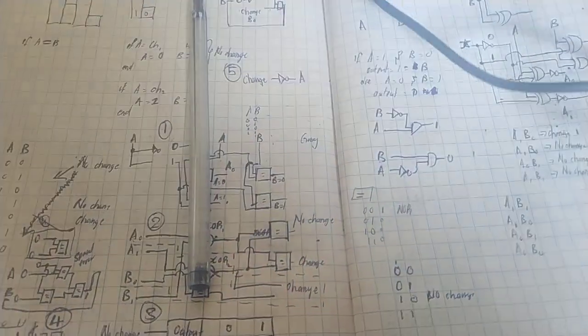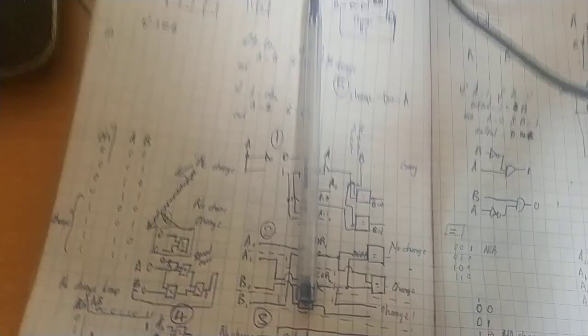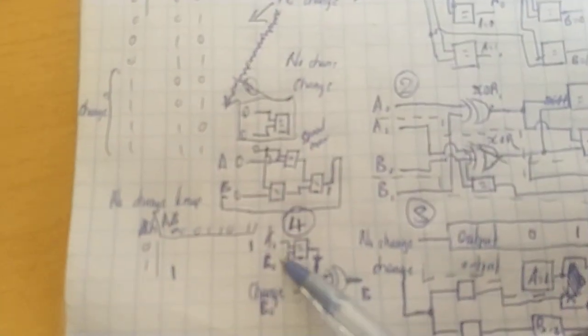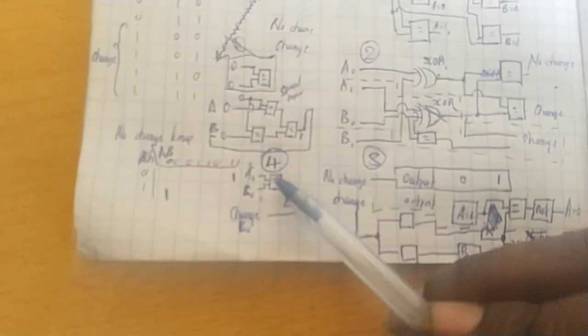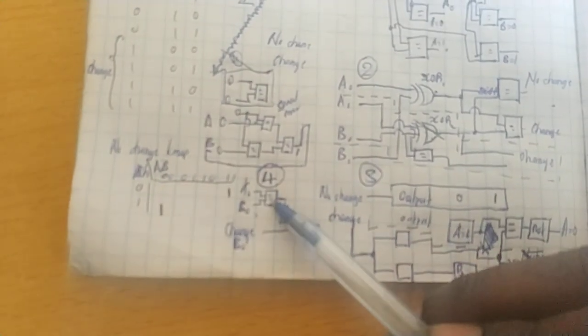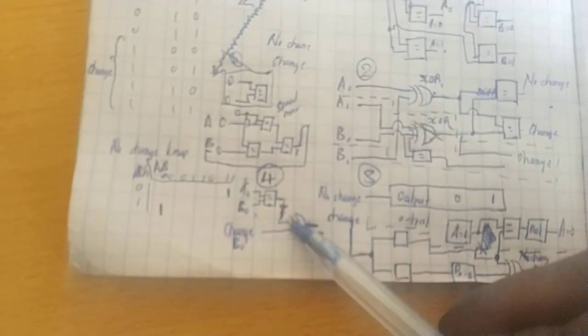Okay, let me try to remember. For a 0 0, I can't really remember the output, but when A0 and B0 are equal to each other, you note it, pass it through an XOR, and then change.